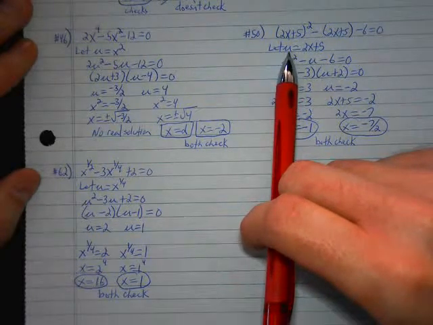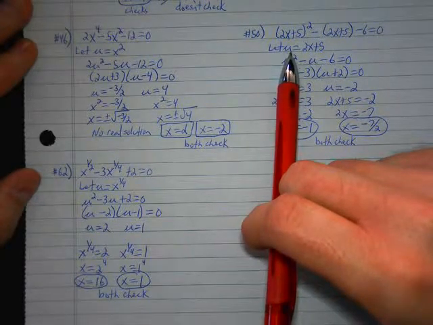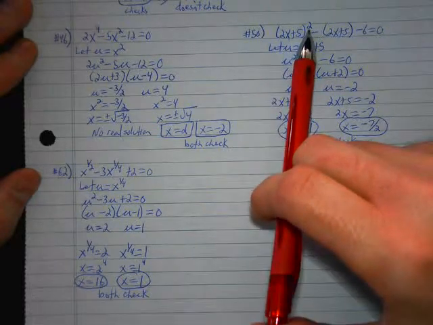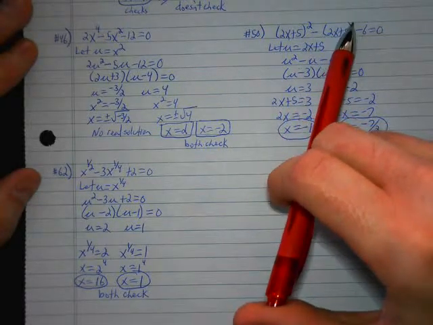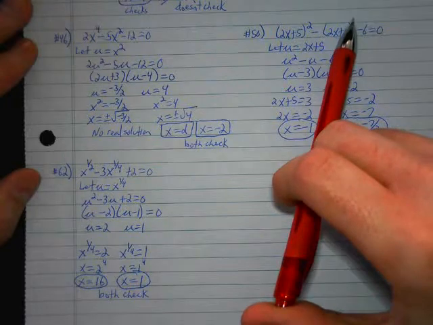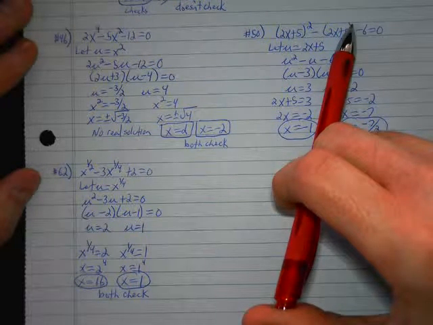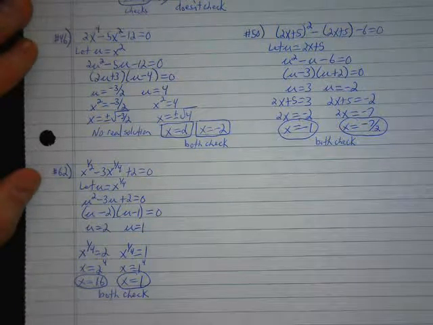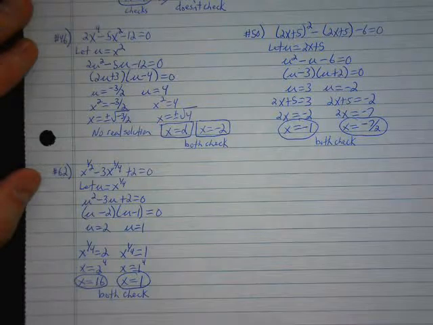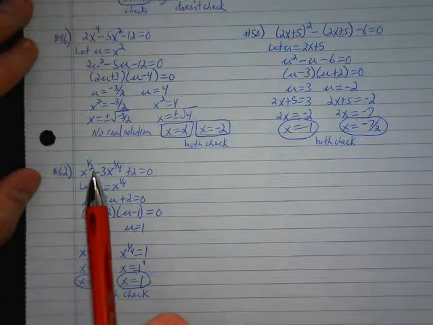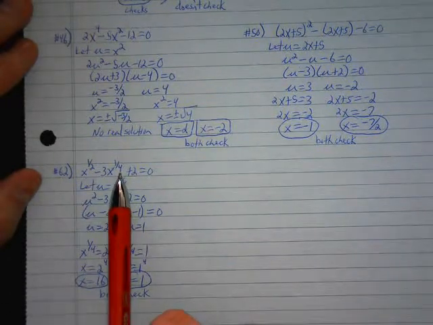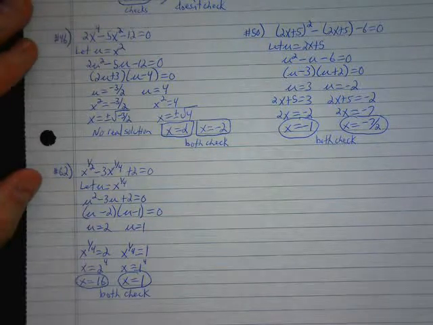If you look through the book and look at the videos online, you have squared here and then an exponent of 1 here. So that 2 is twice as much as the 1 here. So that is also quadratic in form. In 62, 1/2 is twice as much as 1/4. So that's also quadratic in form. And again, just like with other radical equations, you want to check these solutions to make sure they work.